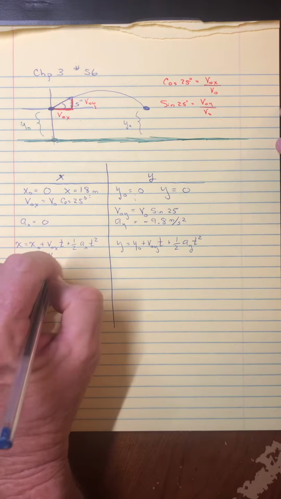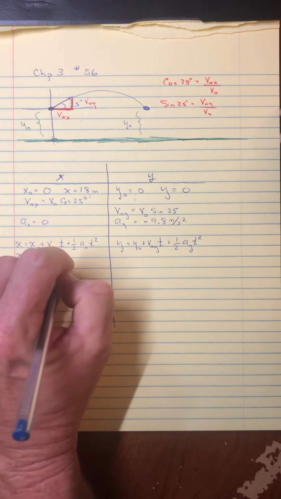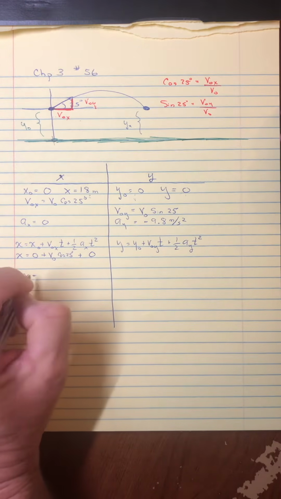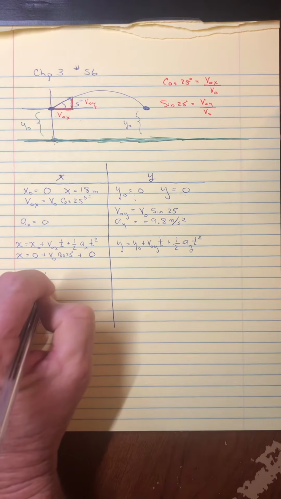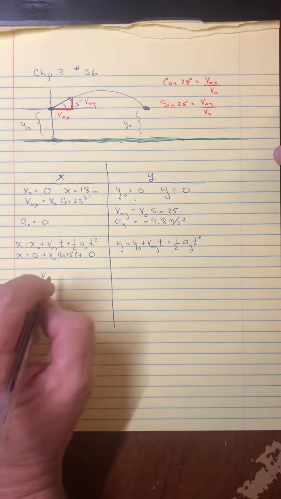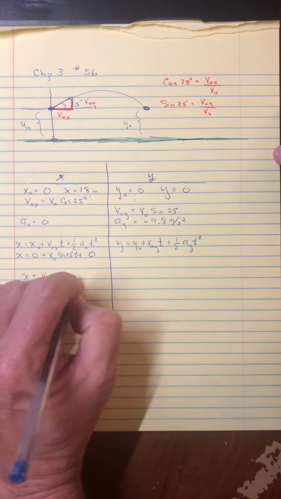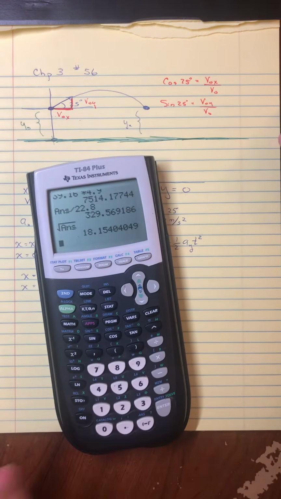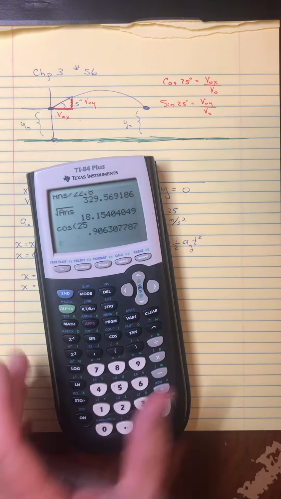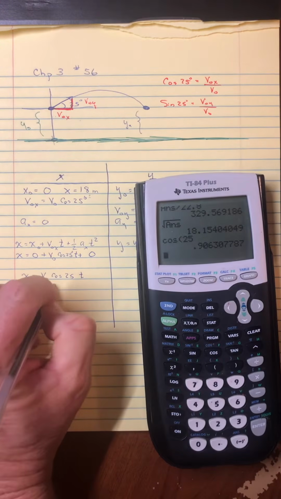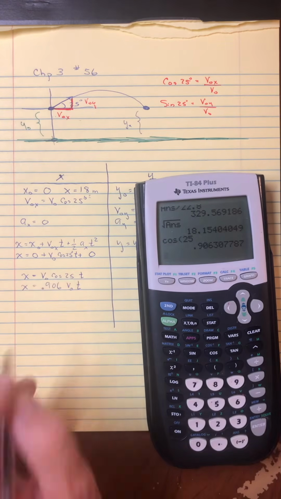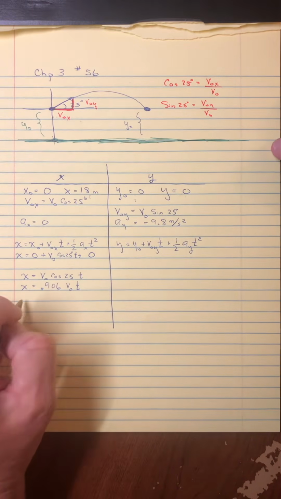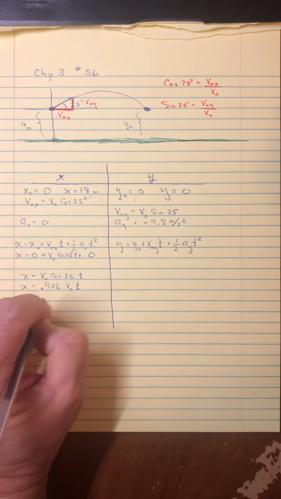Its initial velocity is v naught cosine 25 degrees, and its acceleration in the x direction is 0, which simplifies then, sorry, I forgot my t here, to v naught cosine 25 t, and maybe taking one more step, since cosine of 25 is just a number, let me get a number to work with, 0.906 v naught t.